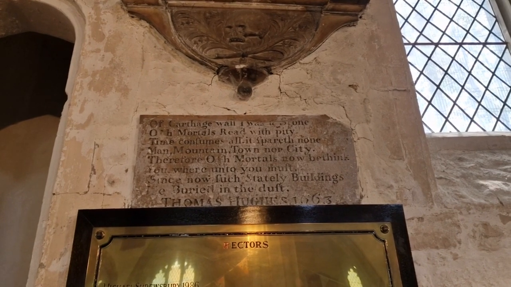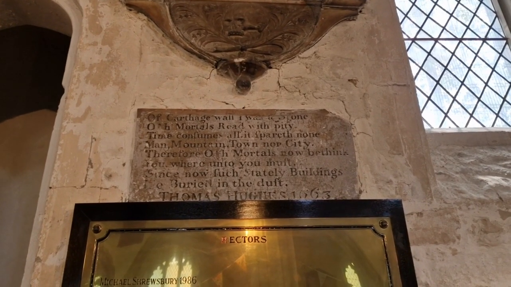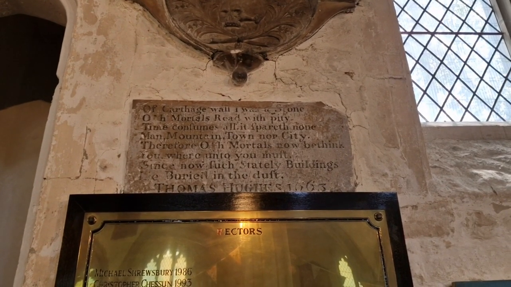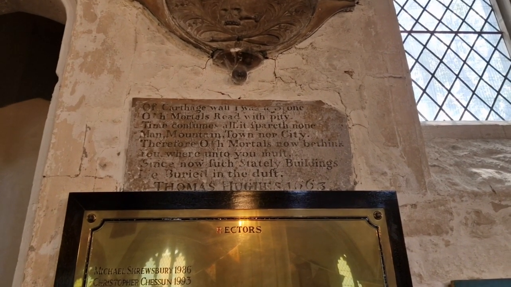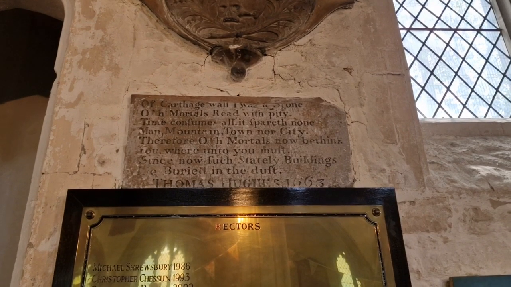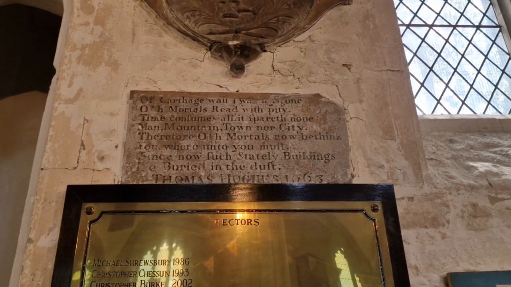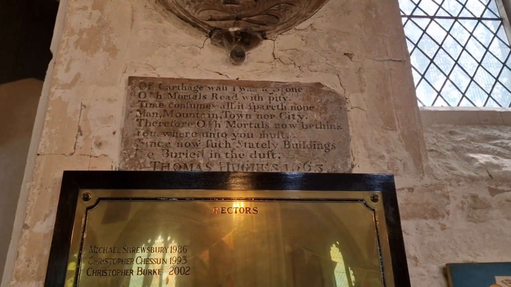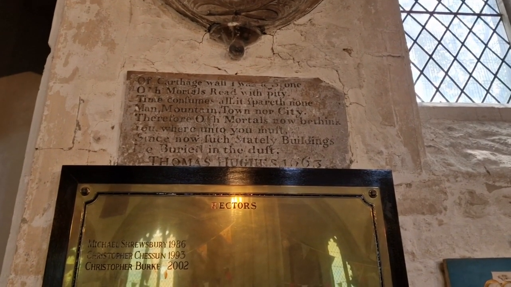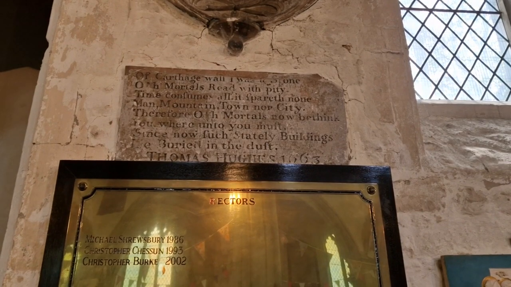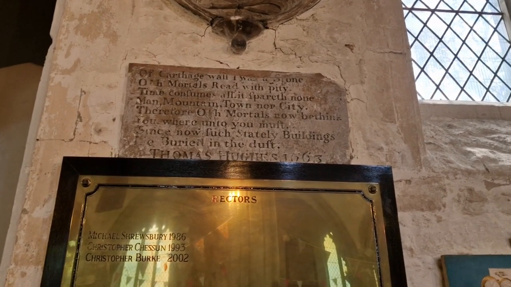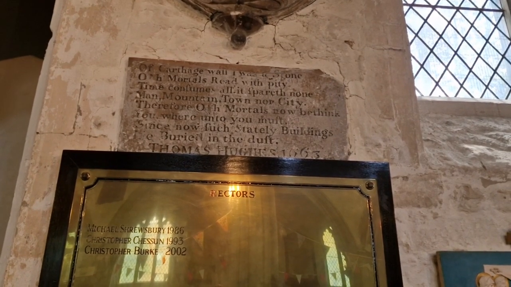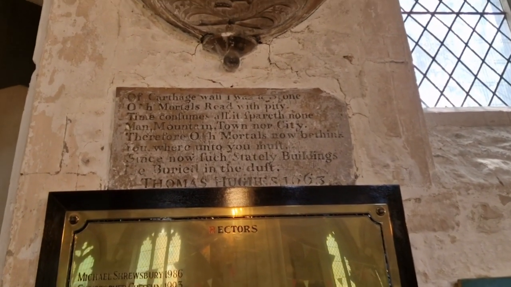Of Carthage wall I was a stone. All mortals read with pity. Time consumes all, it spareth none. Man, mountain, town, nor city. Therefore, all mortals now bethink you whereunto you must, since now such stately buildings be buried in the dust. Thomas Hughes, 1663.